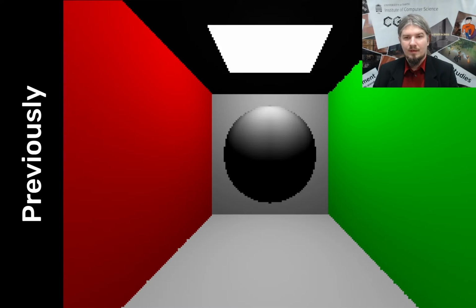Path tracing. So previously we could have rendered a scene like this, let's say with ray tracing. So we shoot rays from the camera, we calculate the light contributed to each of these fragments, and here we have a green wall, a red wall, a sphere that is illuminated from the top, and on the top here we have a light source.